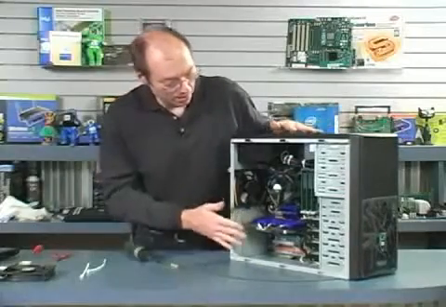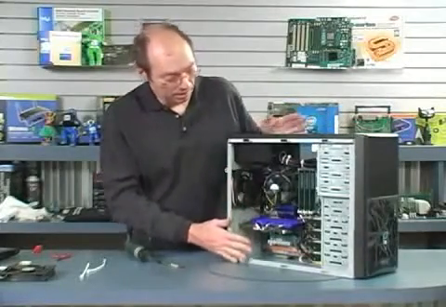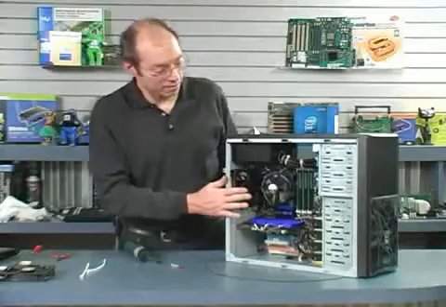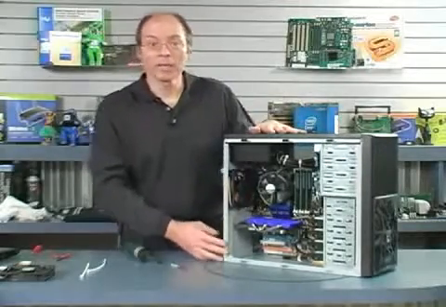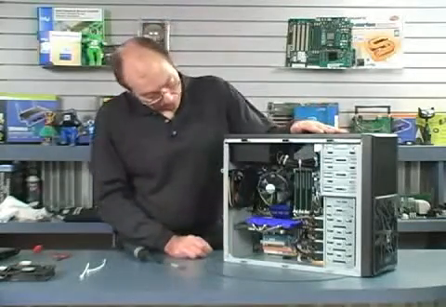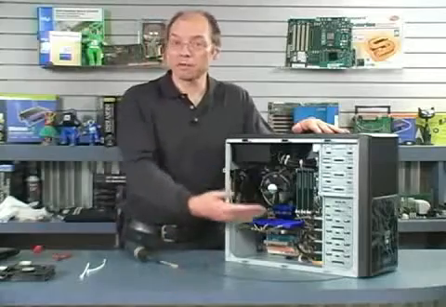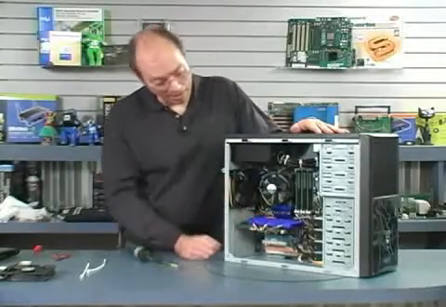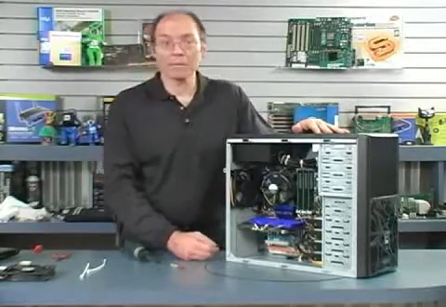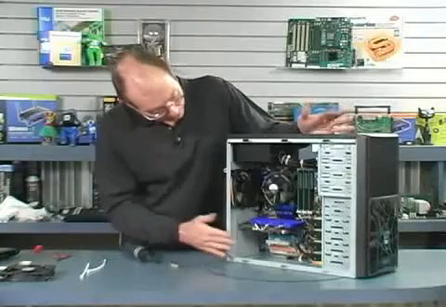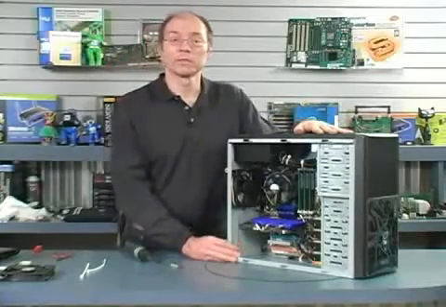All I have left to do now is to put the side covers on, the front and back side cover, and hook up the power. Then basically I would run the BIOS setup, set up the RAID array through the Intel BIOS, and then begin loading my operating system. So this PC is pretty much ready to go.